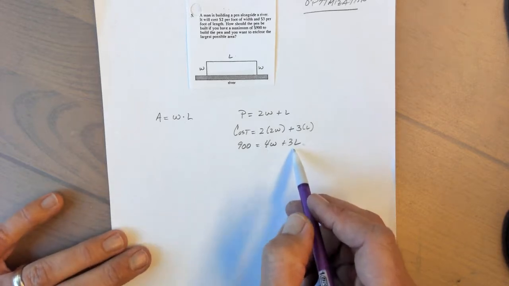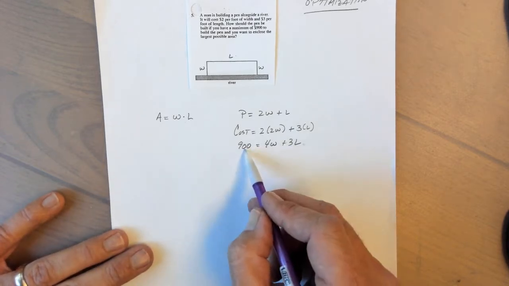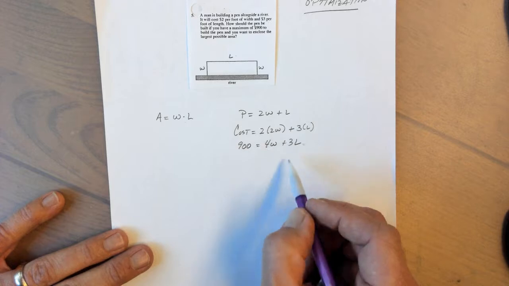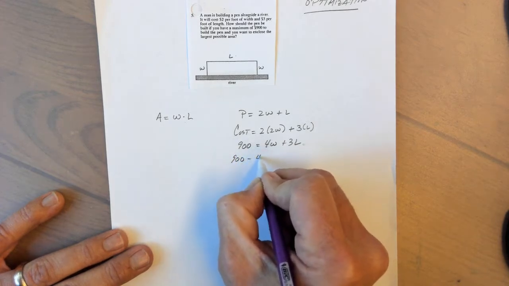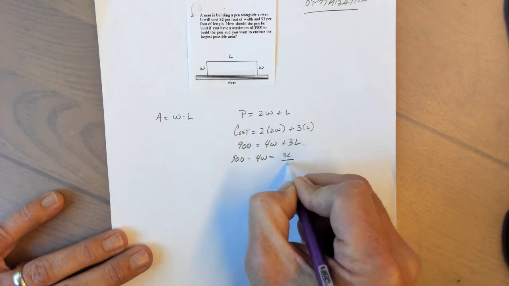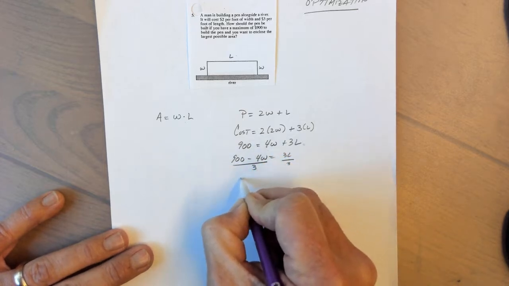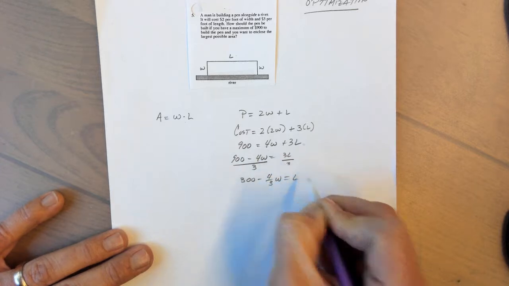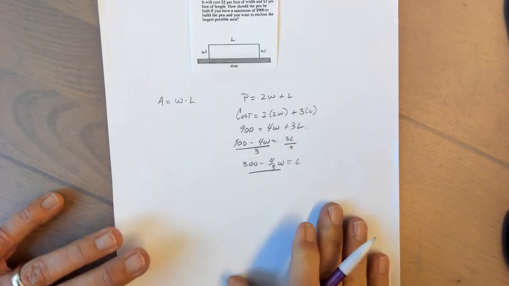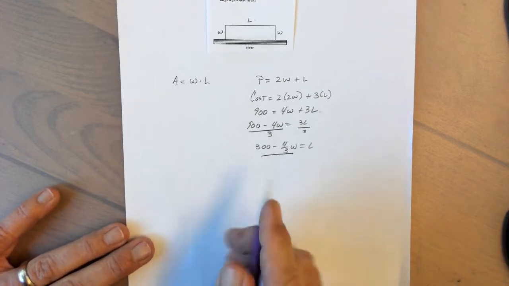So I think it's easiest here probably to solve for L, just because 900 divides by 3 very easily. So we have 900 minus 4W equals 3L, and when I divide everything by 3, we get 300 minus 4/3 W equals L. So we'll substitute that into our area equation.